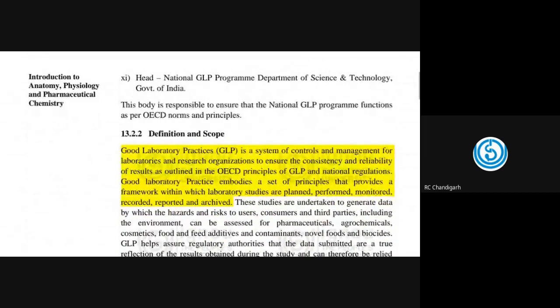Now, what is definition and scope? Good laboratory practices is a system of controls and management for laboratories and research organizations to ensure the consistency and reliability of results as outlined in the OECD principles of GLP and national regulations. Good laboratory practice embodies a set of principles that provides a framework within which laboratory studies are planned, performed, monitored, recorded, reported, and archived.